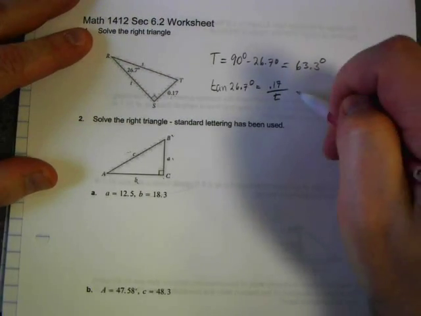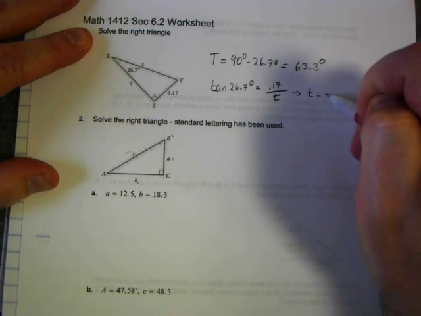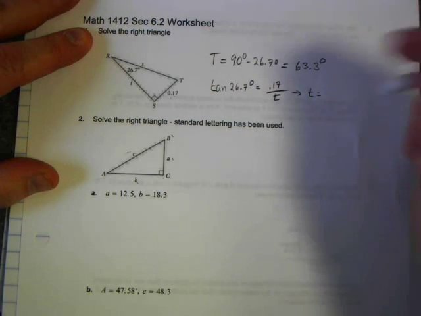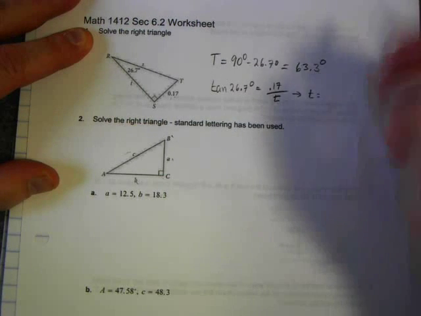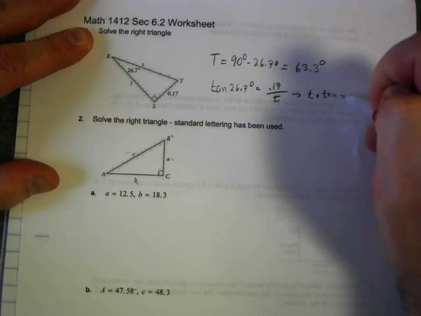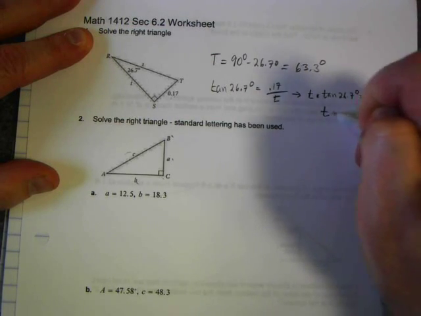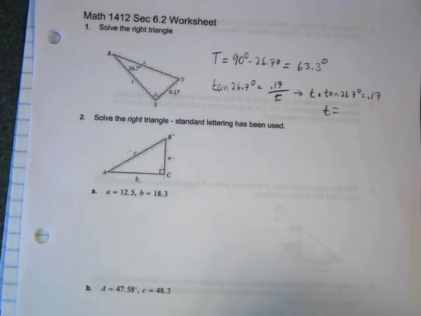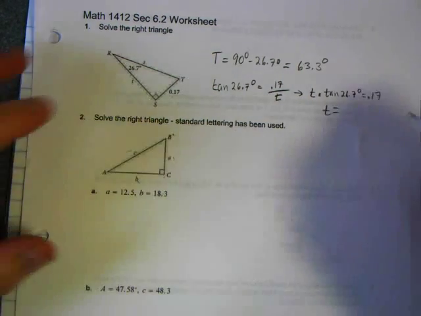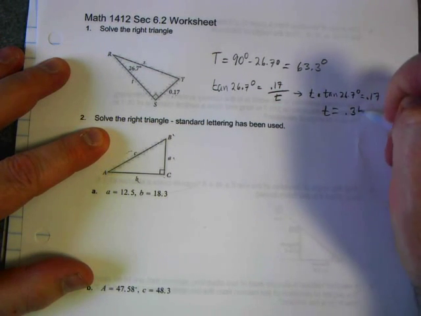Multiply both sides by t. t times tangent 26.7 degrees is 0.17. So to get t, we would divide. I'm going to grab my calculator. 0.17 divided by tangent of 26.7. I get 0.34 rounded to 2 decimal places.